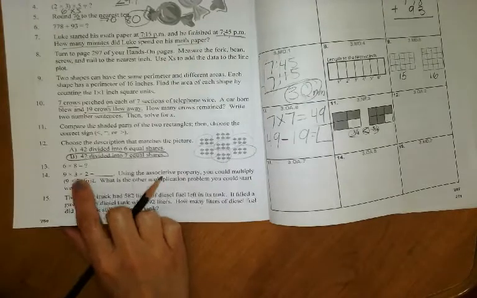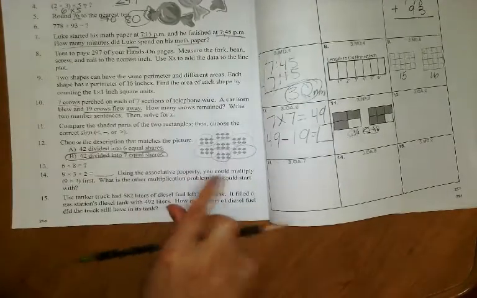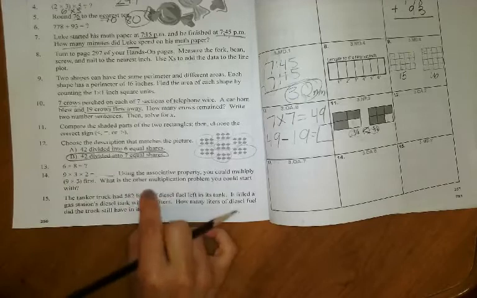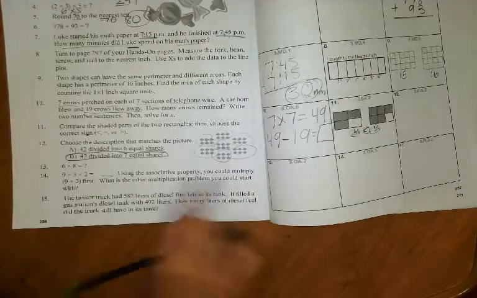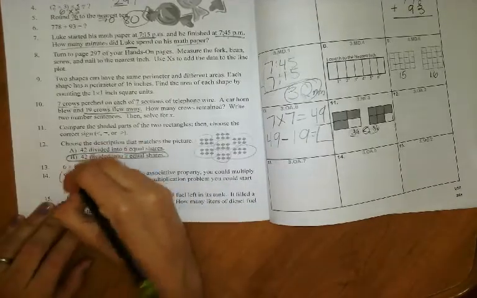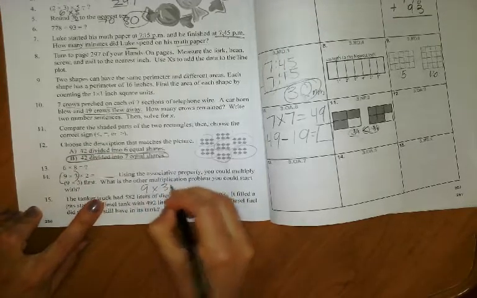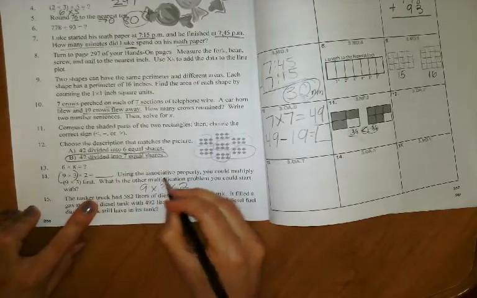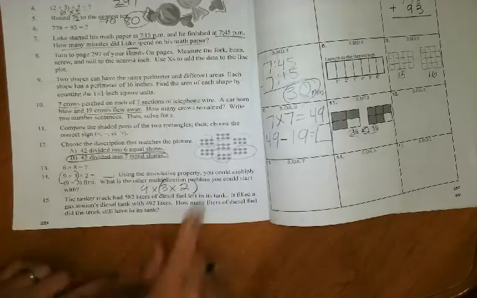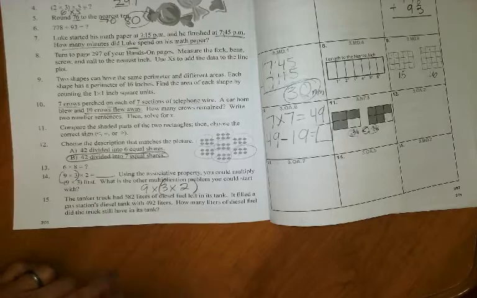13. 6 times 8. 14. 9 times 3 times 2. Using the associative property, you could multiply 9 times 3 first. What is the other multiplication problem you can start with? So they said you could do this, or you can switch it around. 9 times 3 times 2, what they mean is, or you can do it like this. And that's the answer. They just want to see another way of how to solve this problem.